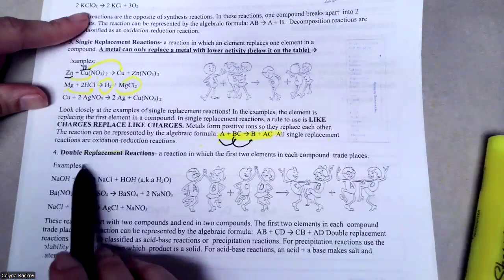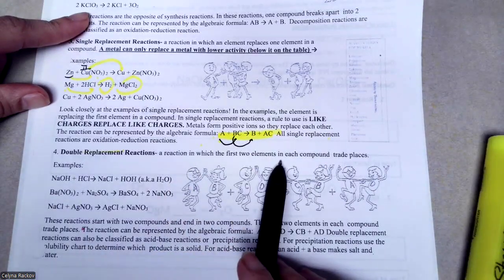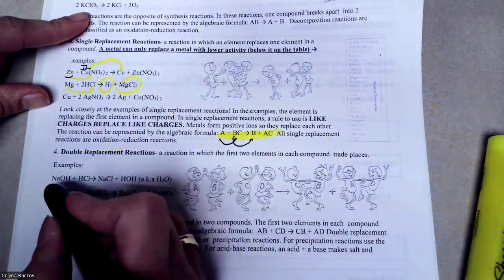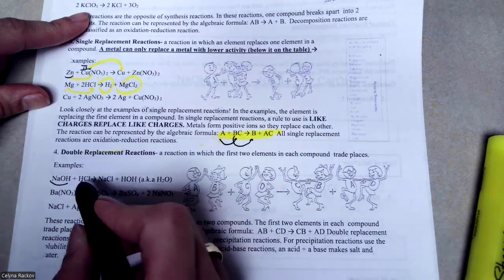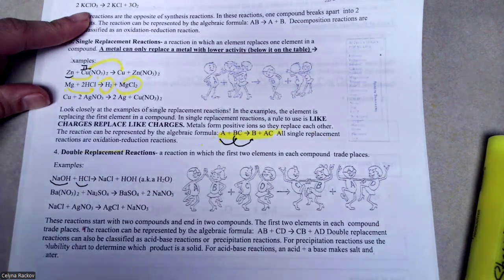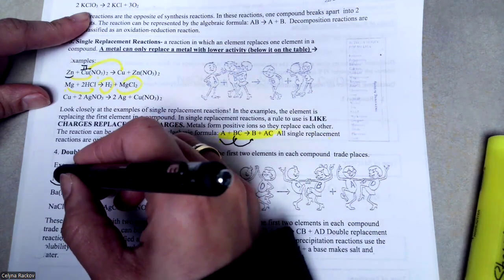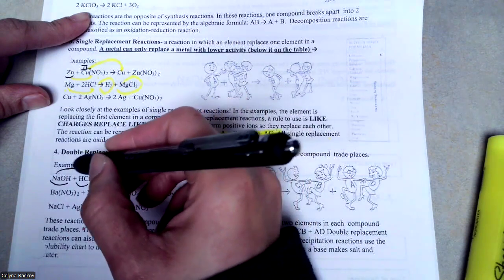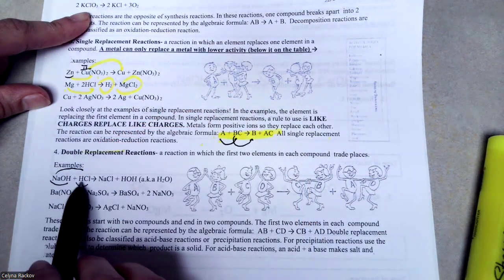So double replacement is a reaction in which the first two elements in each compound trade places. For example, here I have sodium hydroxide reacting with hydrochloric acid. What's going to happen here? The sodium will trade places with hydrogen.